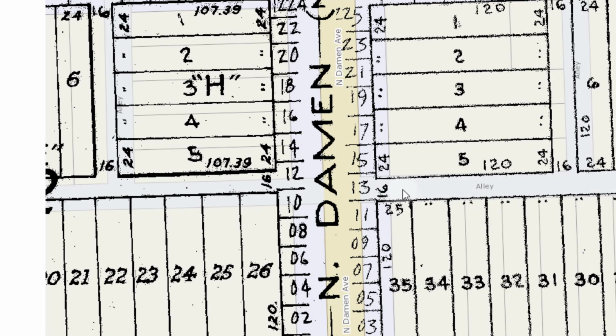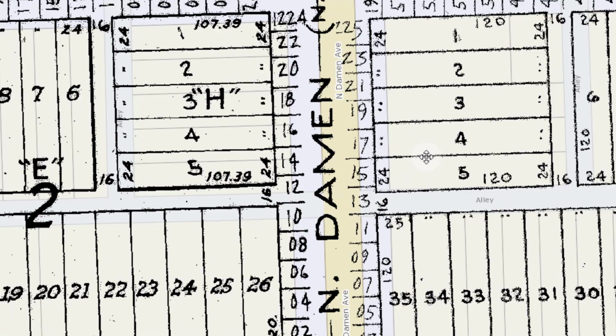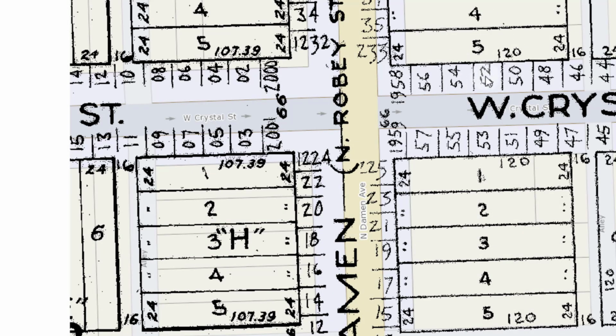Check out the alleys here. Typical Chicago alleys, 16 feet or 15 feet. You'll see a lot. Some smaller, but usually it's 15 or 16 feet. That's not a lot of space. If we look at this side street, Crystal, that's a 66-foot right-of-way. That's the same right-of-way width as Damon, formerly known as Roby Street.